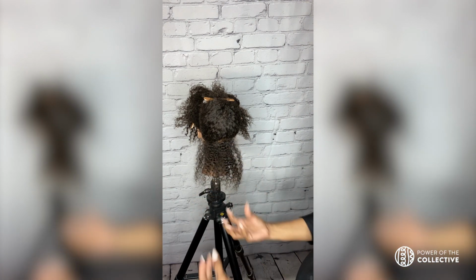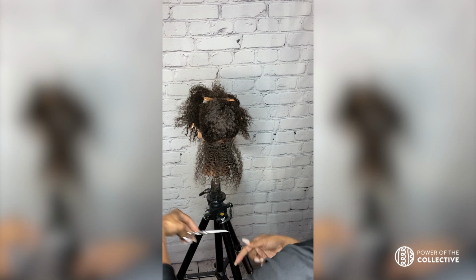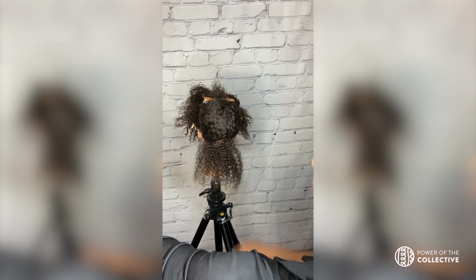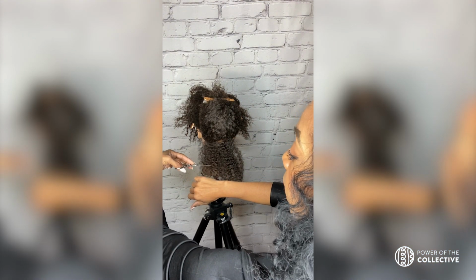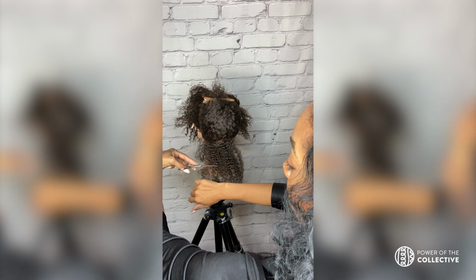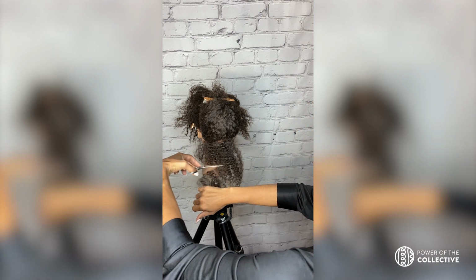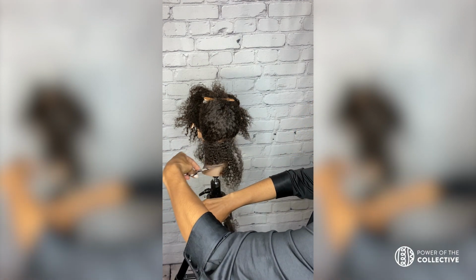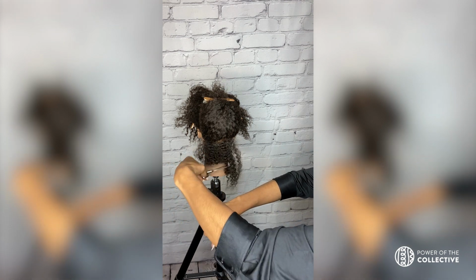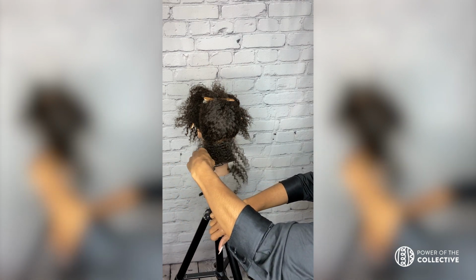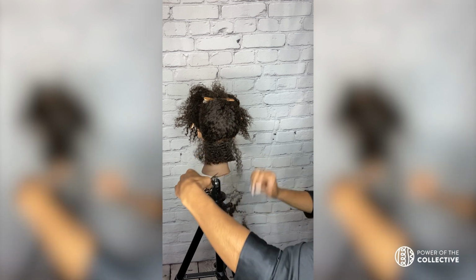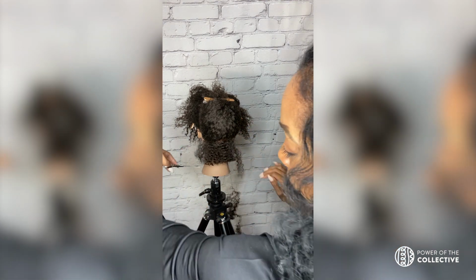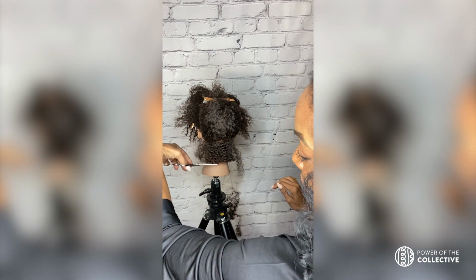So I just kind of worked my fingers through that. And now I'm just going to establish a weight line by visually determining where I want to create that. Okay? So again, just creating that weight line.